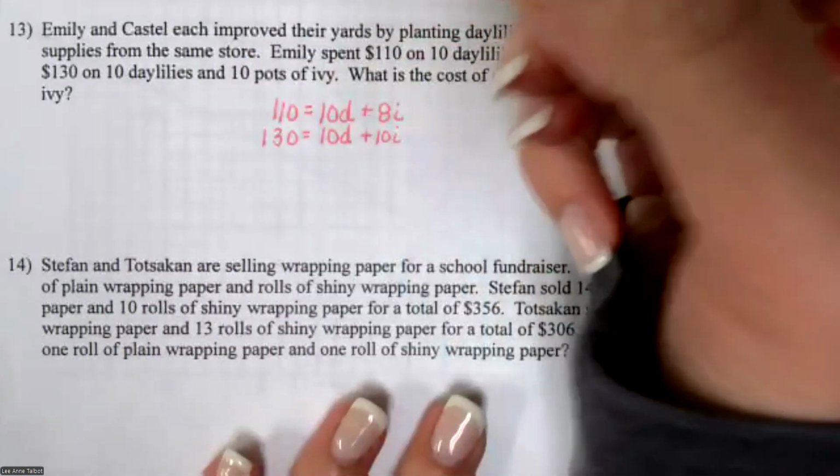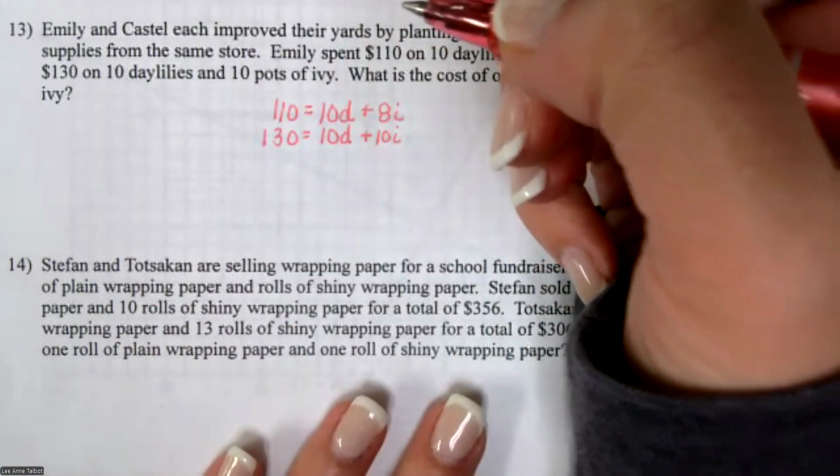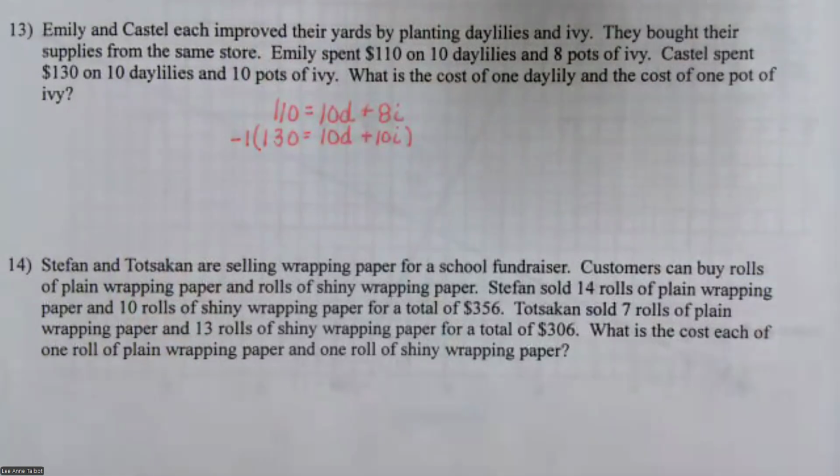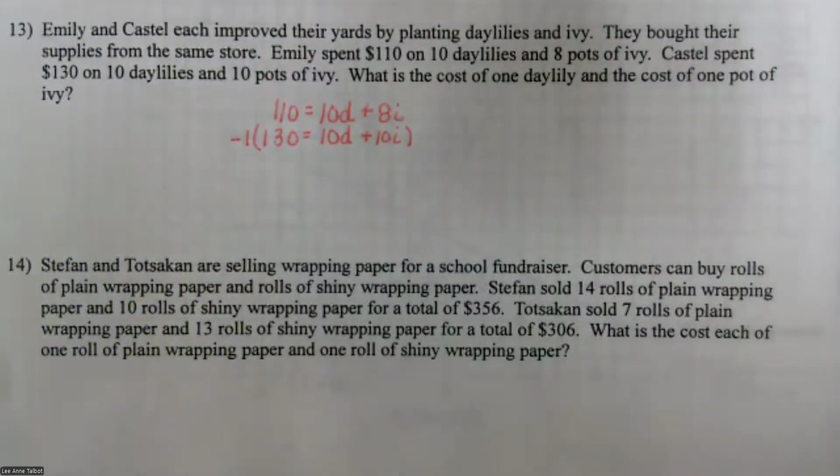Yes, honey. Does not matter. And it also does not matter which equation you multiply by -1. You'll get the same answer in the end. Excellent question. Okay, I'm going to let you guys come back to that in a little bit.